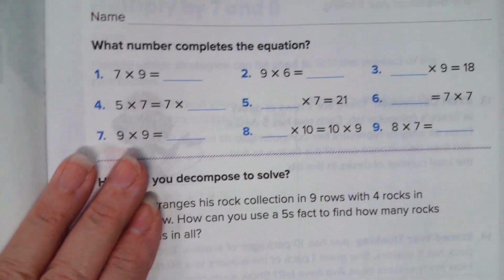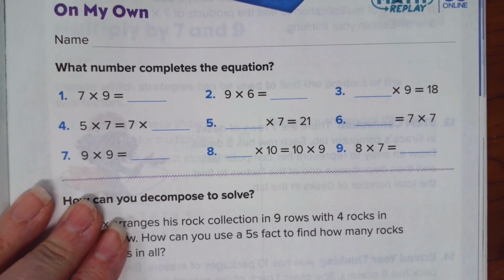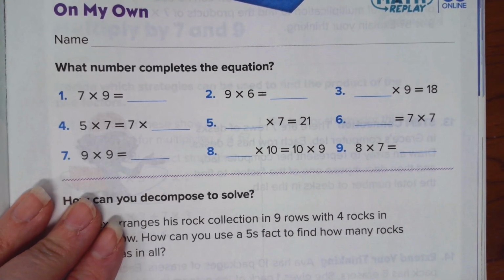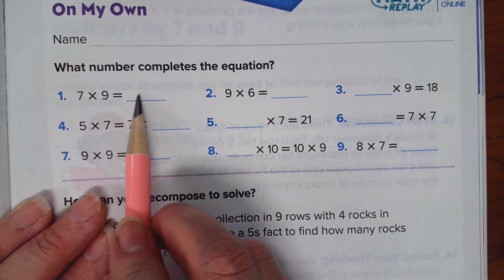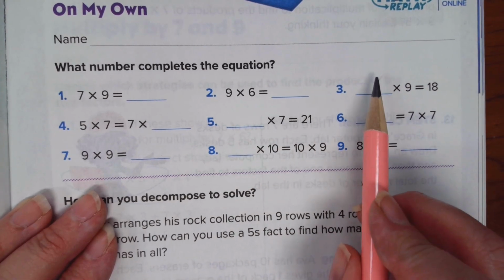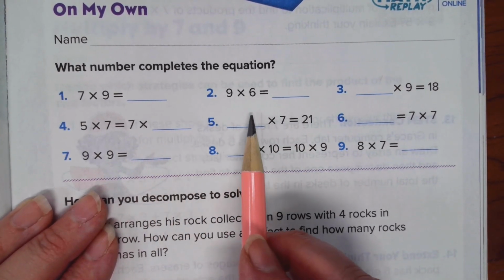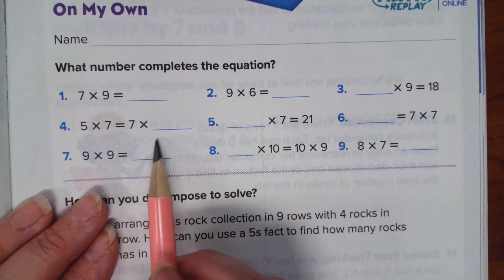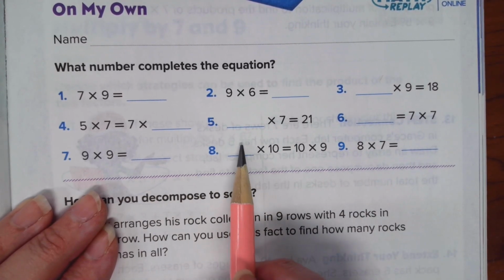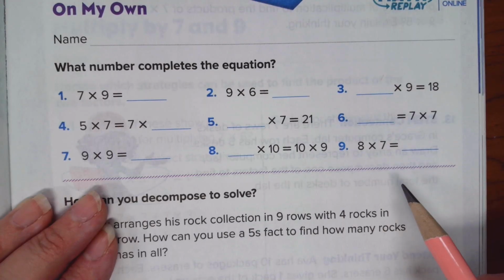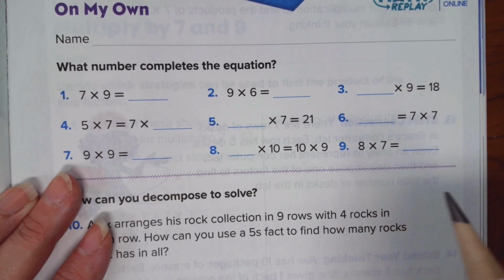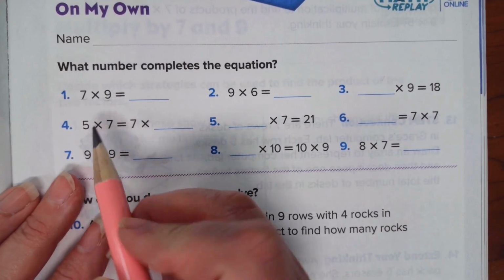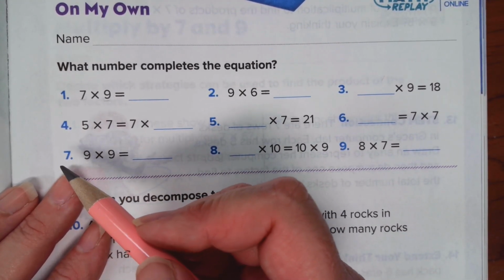Now we're going to move on over to page 185. And we're going to have the top. You're going to have to tell me what the product is. Product, factor, factor, factor, product, product, factor, and product. Remember, product is the answer to a multiplication problem. You have 2 factors that you multiply together in a multiplication problem.